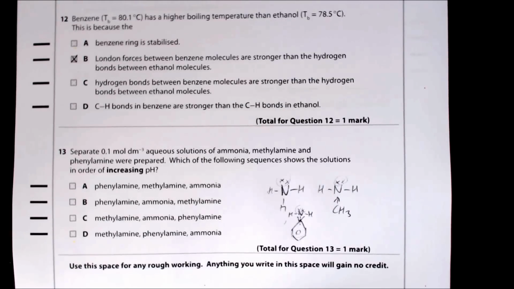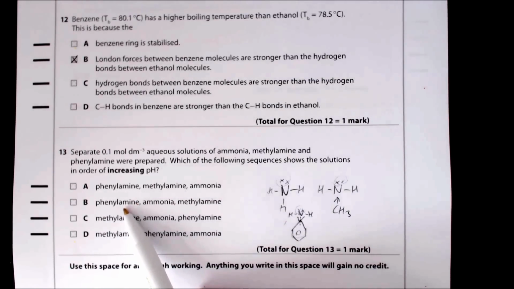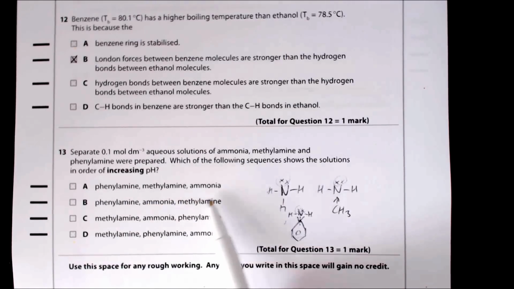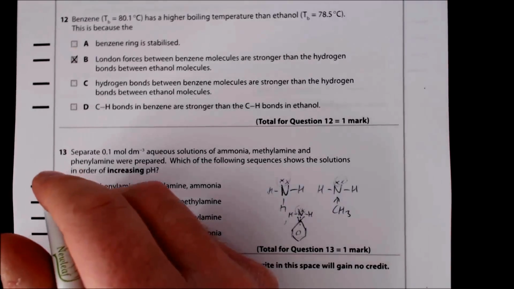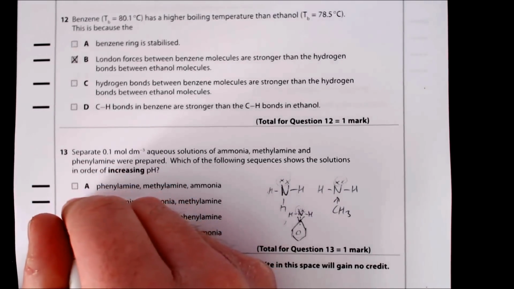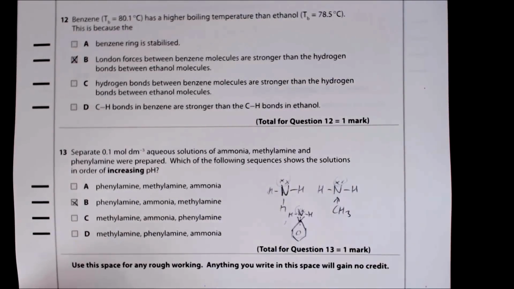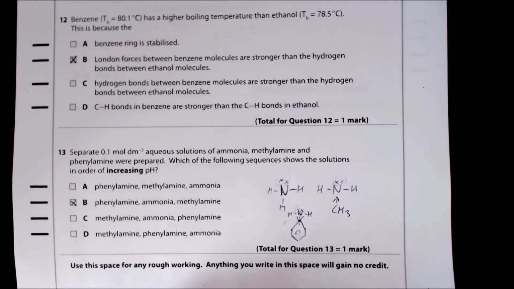So on that basis, phenylamine has the lowest pH because it's the least basic. Ammonia, and then methylamine is the strongest base because it pushes electrons from the methyl group into the nitrogen. So this one's going to be B. Okay, right. On to the next one.